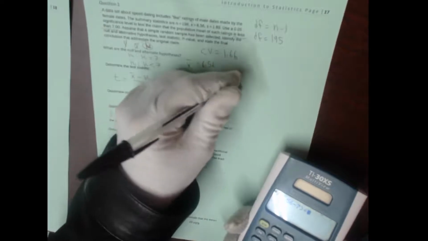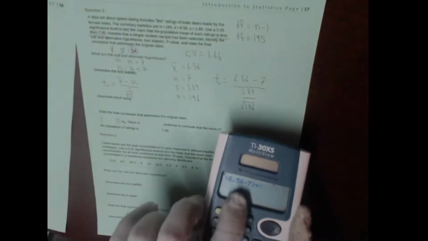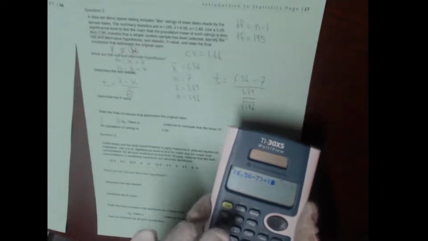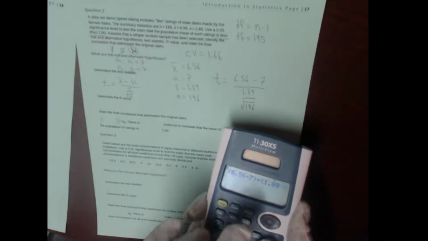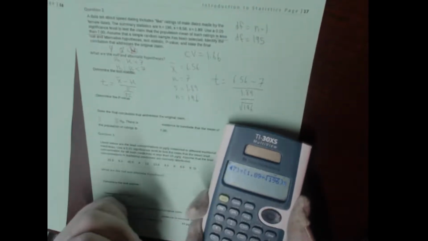It's going to be t equals 6.56 minus 7 all over the standard deviation, 1.89, divided by the square root of n, which is 196. So that's what it looks like with all the numbers plugged in. So 6.56 minus 7 divided by, I'm going to do another parenthesis, 1.89 divided by the square root of 196. I'm going to go outside of the square root and close the parenthesis.